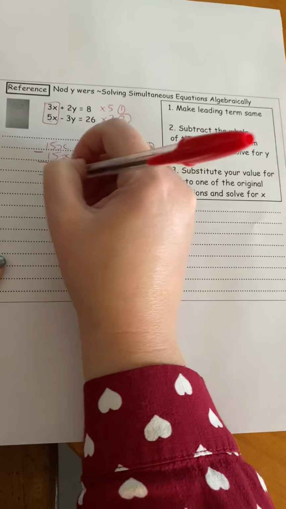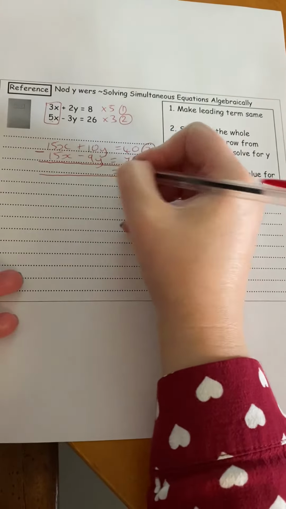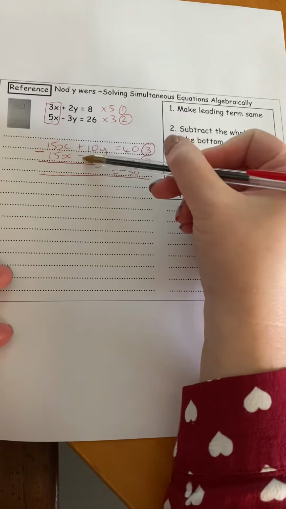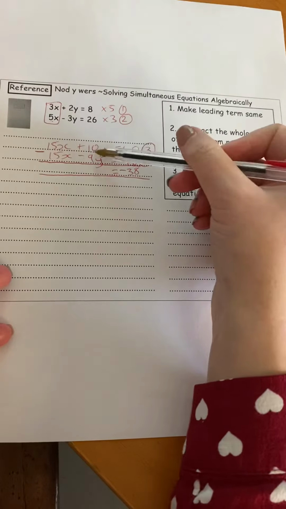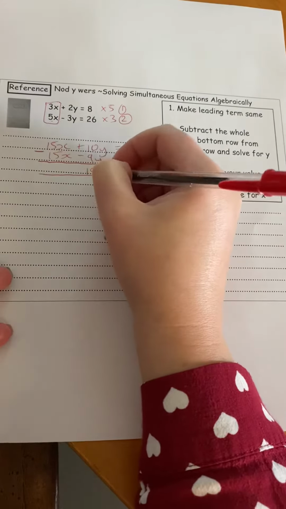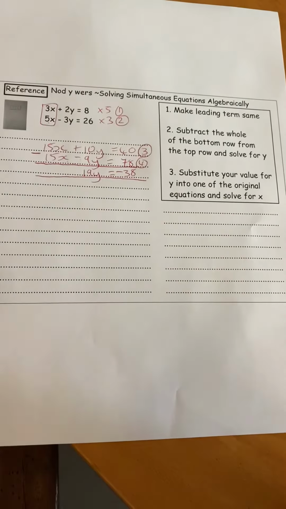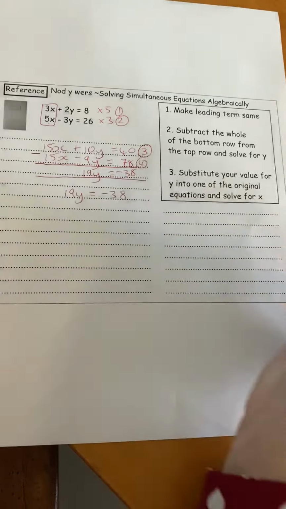Then we're going to think about subtracting, taking away my 2 equations now, like we did before with type 1. Okay, don't be frightened of negatives. So we got 40, and I'm going to take away 78 from 40. So that gives me minus 38. Be careful here, 10 minus minus 9. So 2 minuses make a plus. So I've got 10 plus 9, which gives me 19y. 15x take away 15x, so that cancels, that's what I want. So at the moment I've got 19y is equal to minus 38.